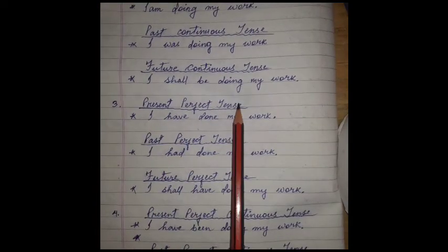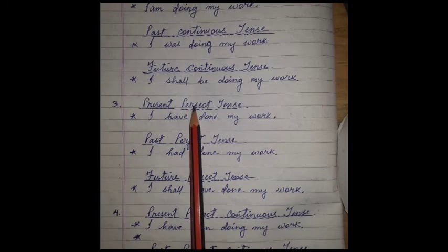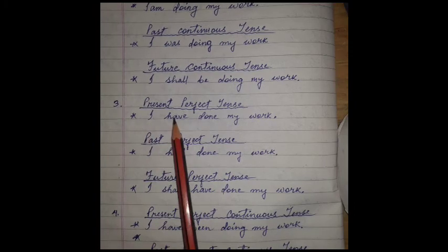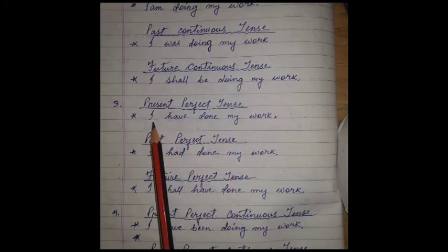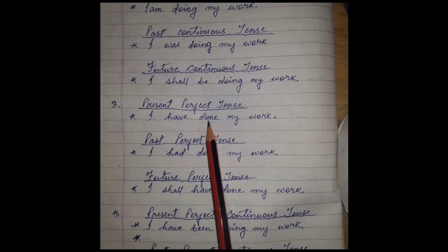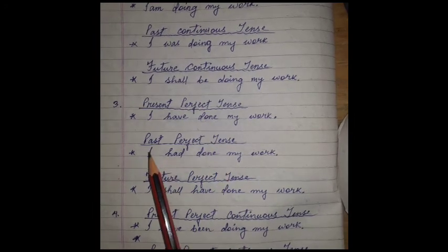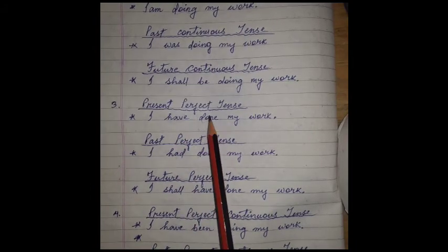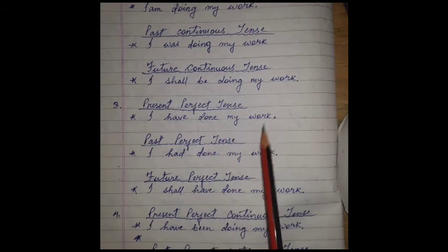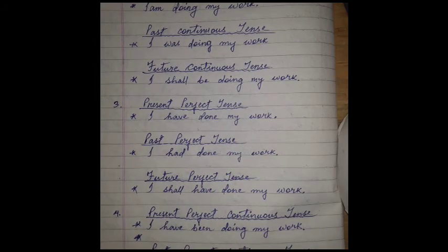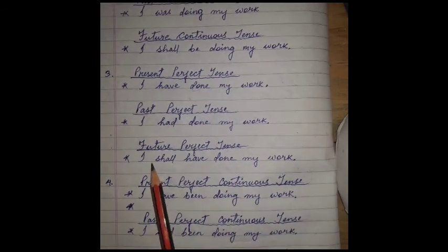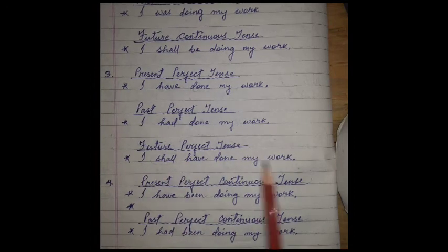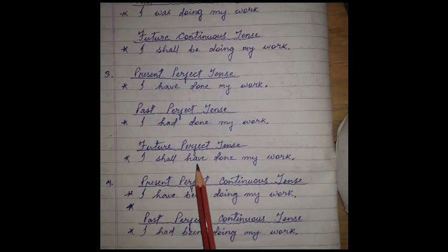And present perfect tense, I have done my work. In perfect tense, the helping verbs that we use are has, have, or had. Has and have are present tense, and had is the past tense of both has and have. And done is V3, verb 3: do, did, done. Remember that. Likewise, past perfect tense, have is changed into had, the past tense. V3 remains the same. Do, did, done, verb 3, my work, his work, her work. Future perfect tense: I shall, or I will, I shall have done my work. Have, of course, in perfect: have, has, had.